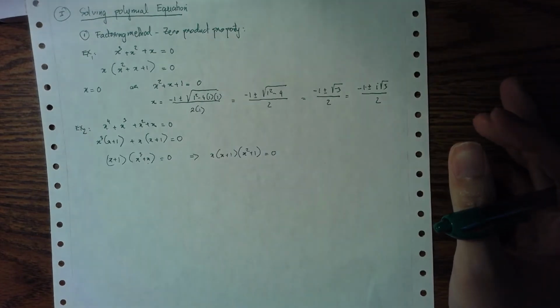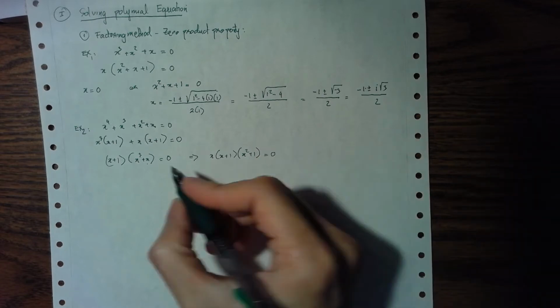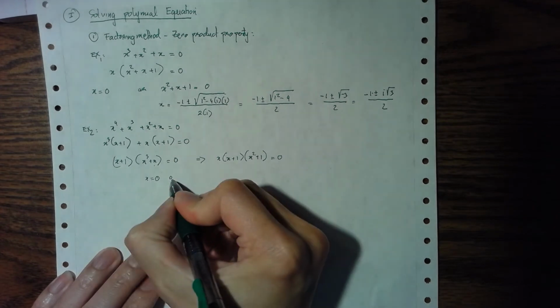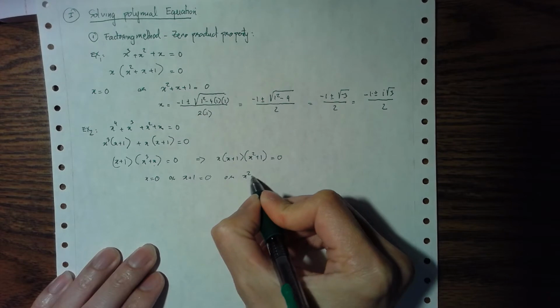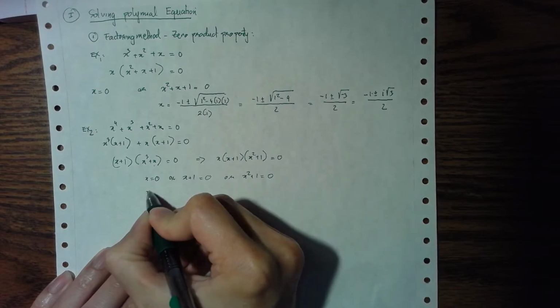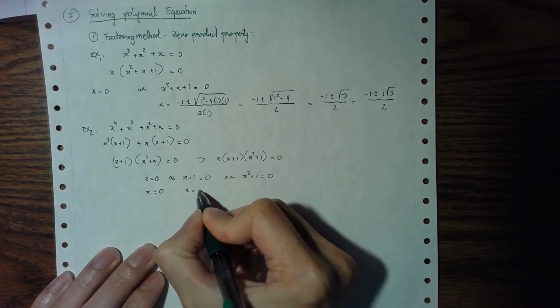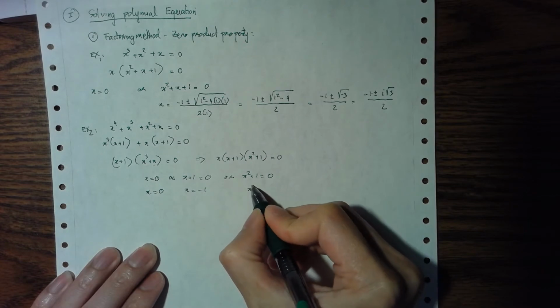I think you can use the zero product property now. So I have x equal to 0, or x plus 1 equals 0, or x squared plus 1 equals 0. So you have 2 real solutions, and this one is an imaginary solution.